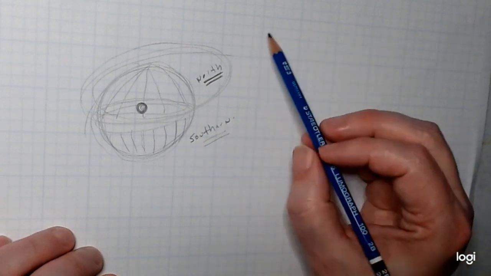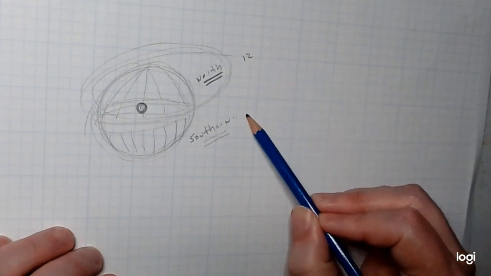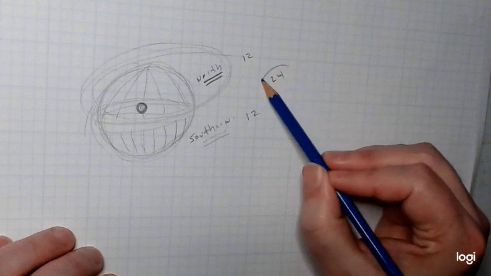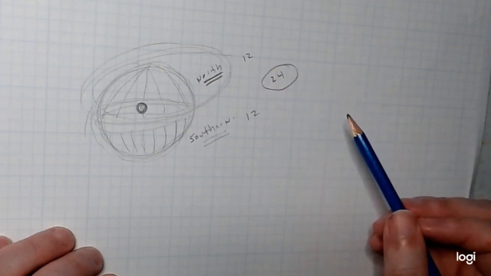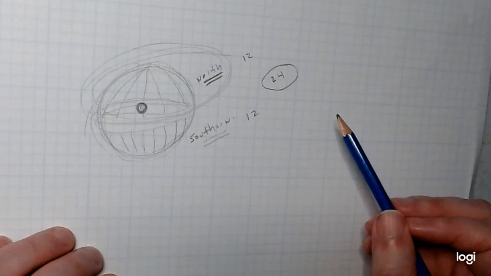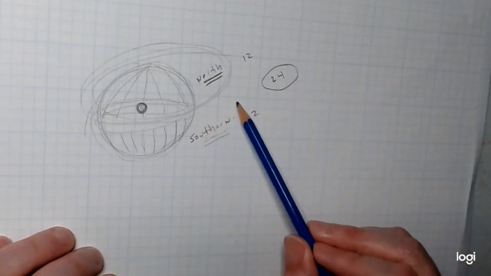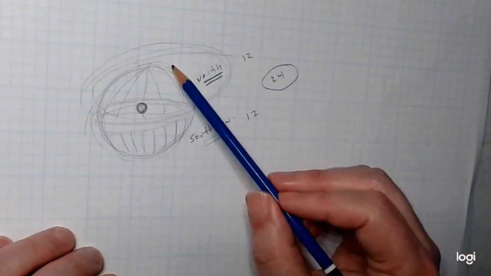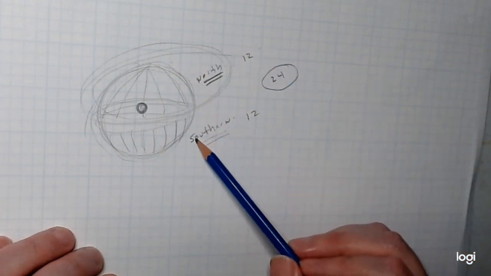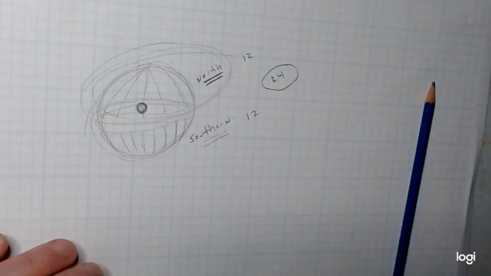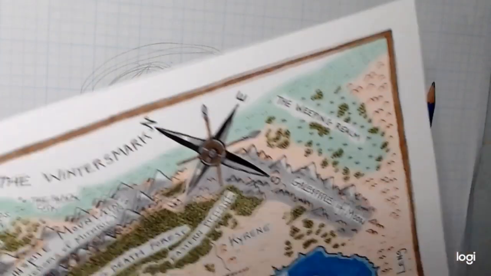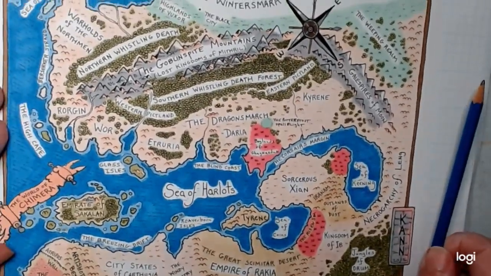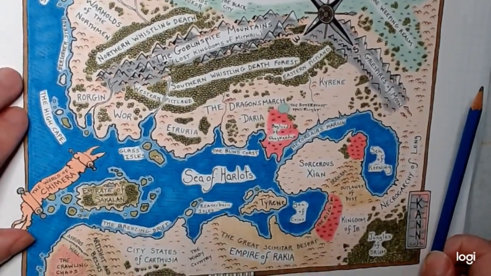So if you have 12 months times 2, that's going to be 24 different entities that you're going to need to ascribe to the 12 months of the year in the northern and southern hemispheres. So if I grab a copy of my map, this is an older hand-drawn version that I did a while back.